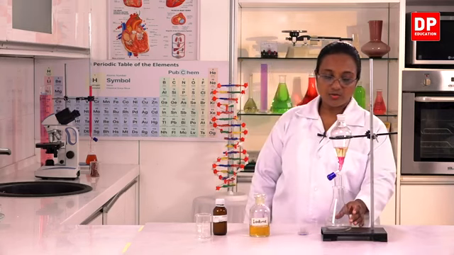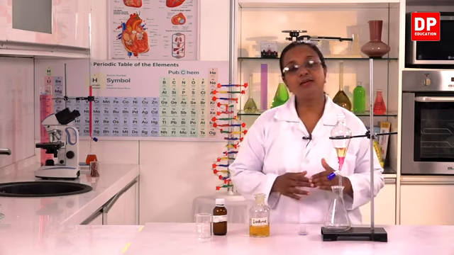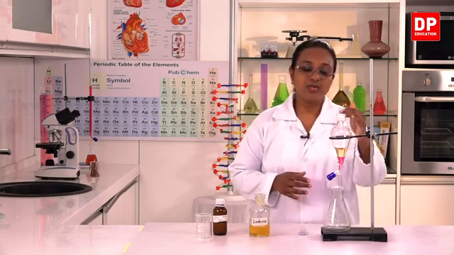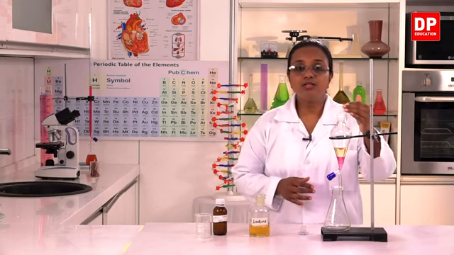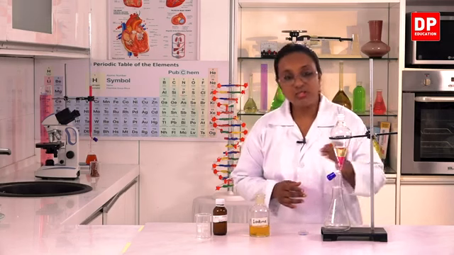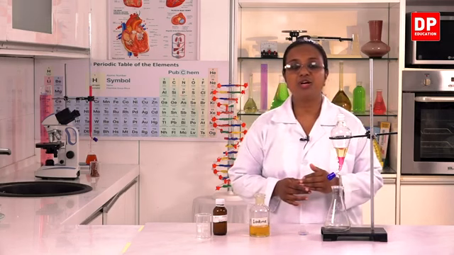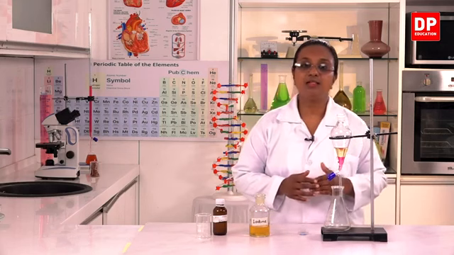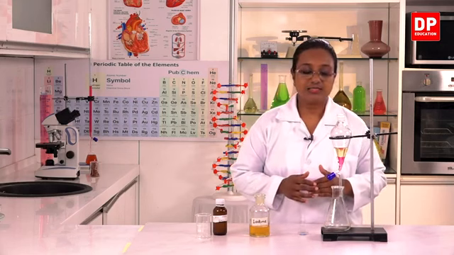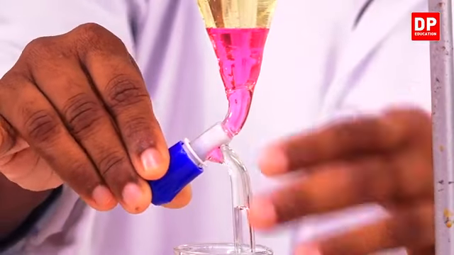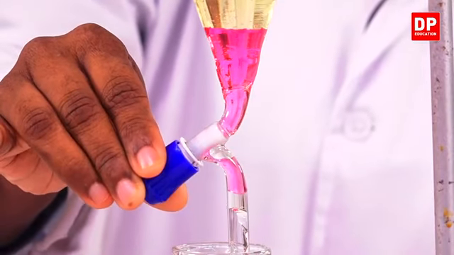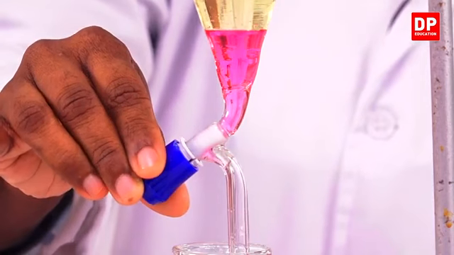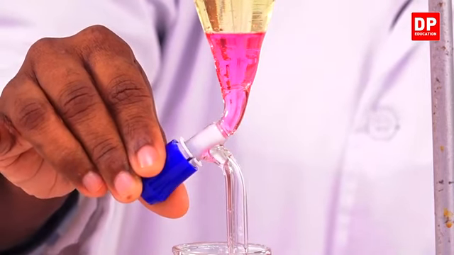So what we can do is, now we have separated the solute. That is, we have extracted some of the iodine into the carbon tetrachloride solvent. Now I will have to separate the two layers. To do that, I will open the tap. Only the pink color layer will flow into the conical flask.